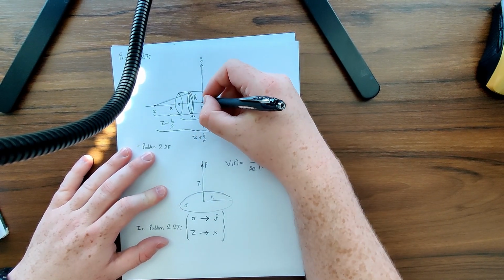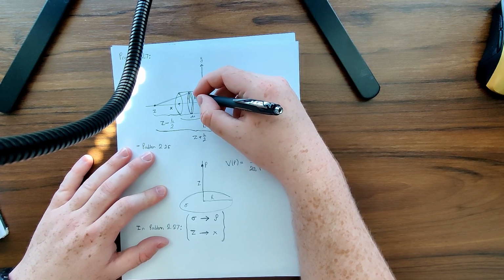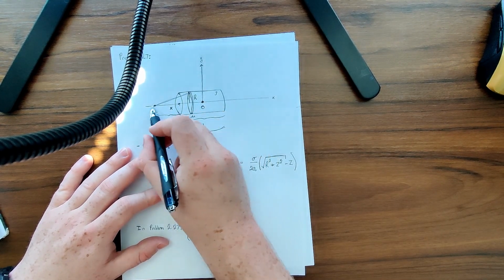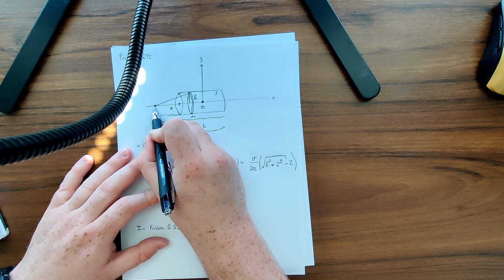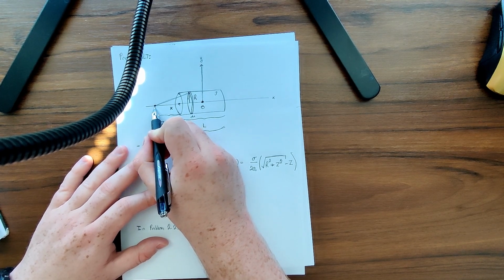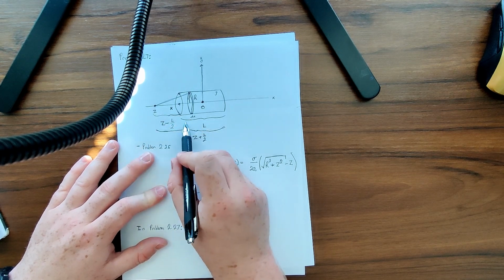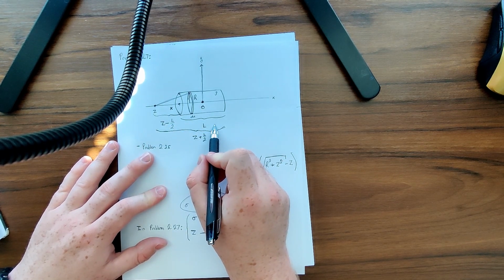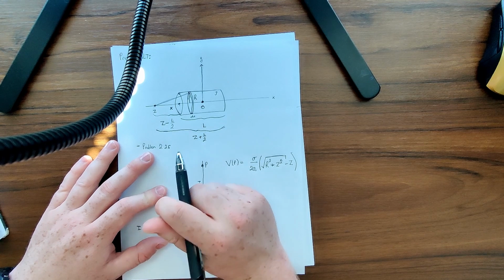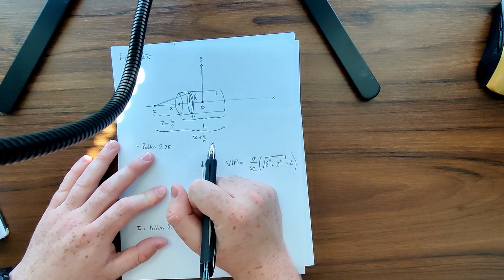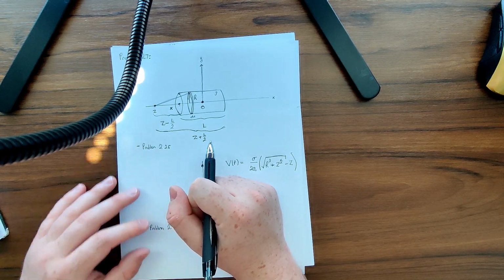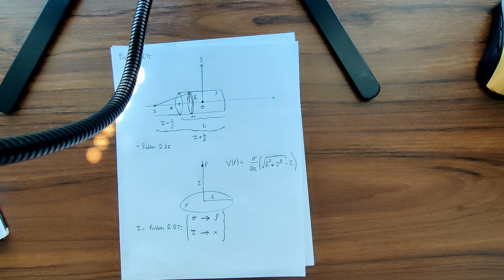The cylinder has a radius of r, and the point that we're trying to evaluate the potential at is here. It tells us the length of the cylinder is L, its radius is r, and its charge density is rho. Use your result to calculate the electric field at this point, and assume that z is much greater than L over 2.